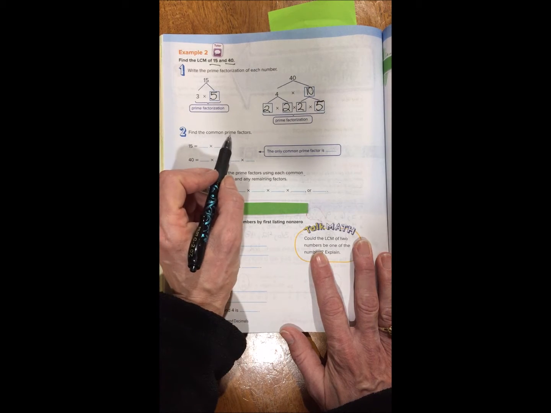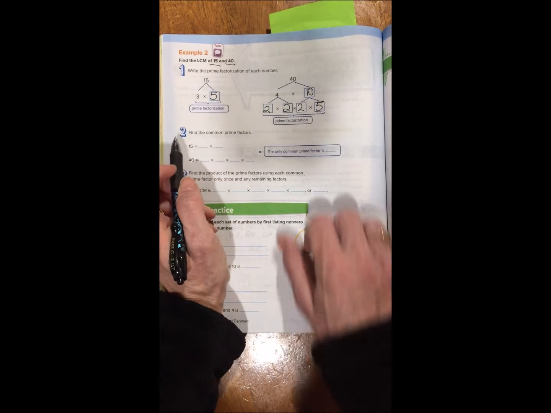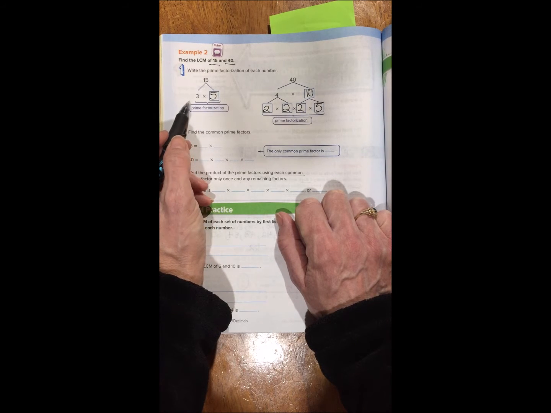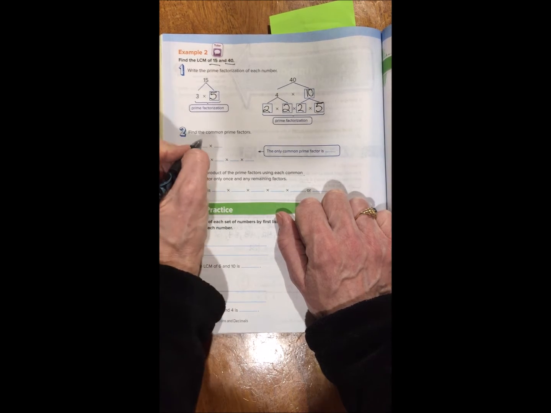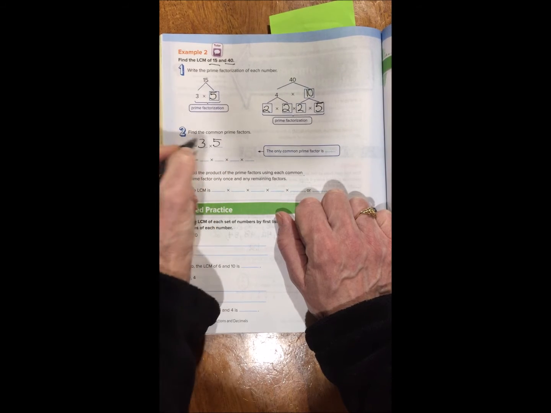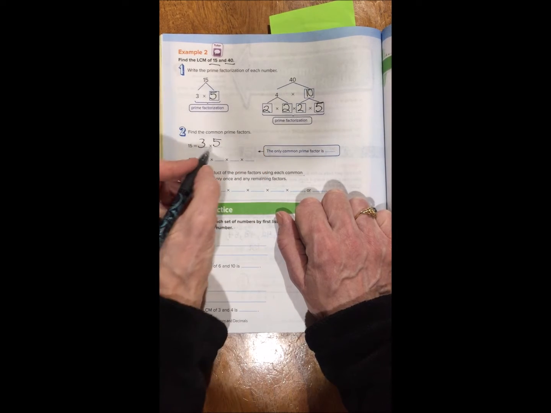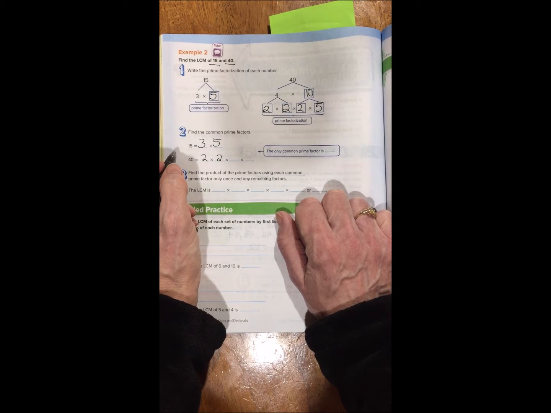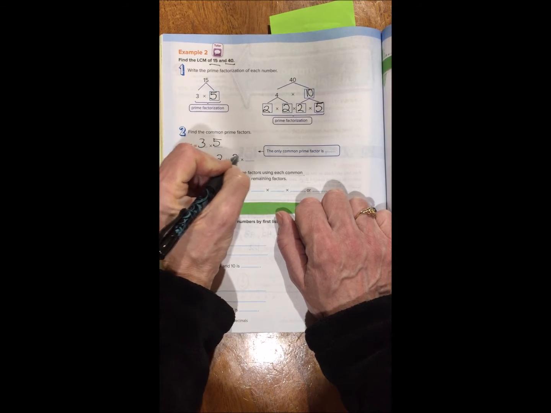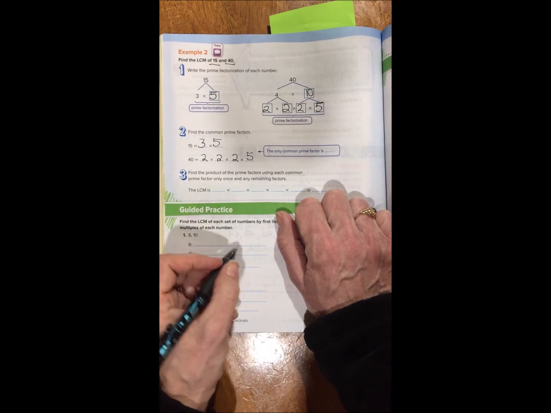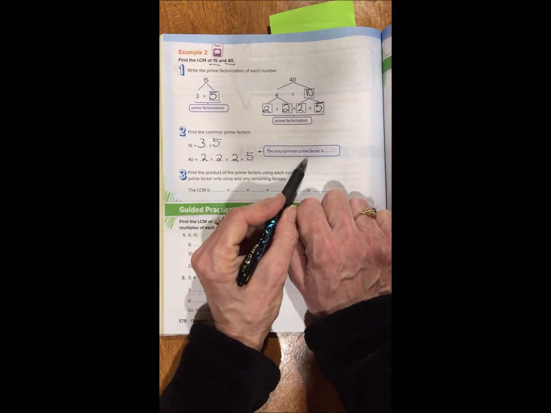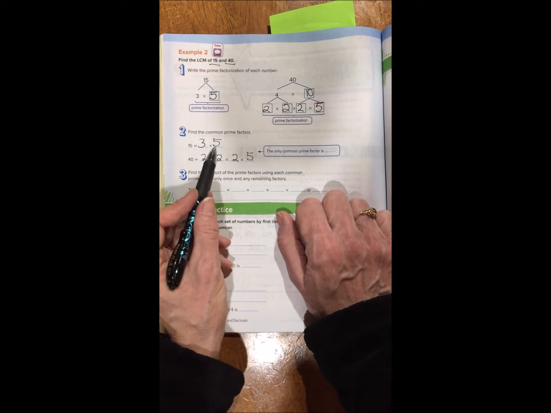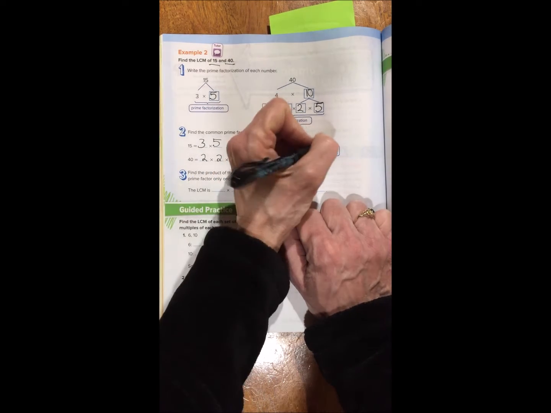Find the common prime factors. What do they have in common? For 15, they have 3 and 5. We're just sort of rewriting them. For 40, we had 2, 2, 2, and 5. The only common prime factor is 5.